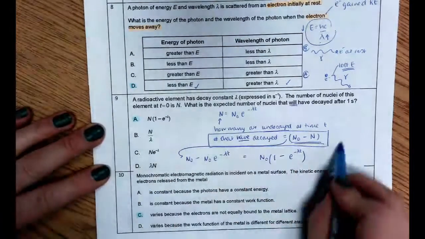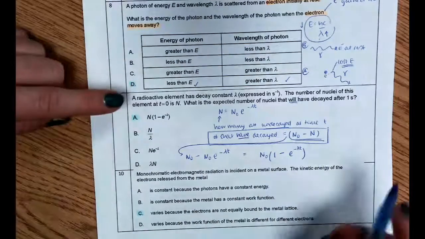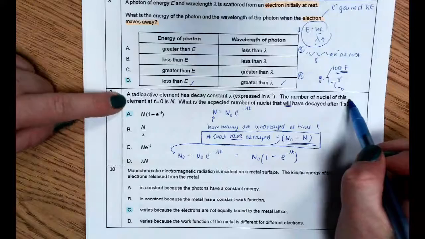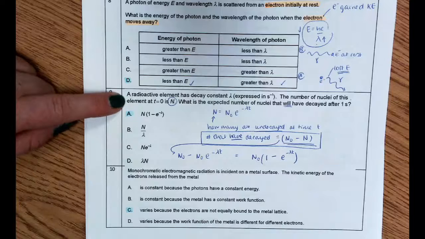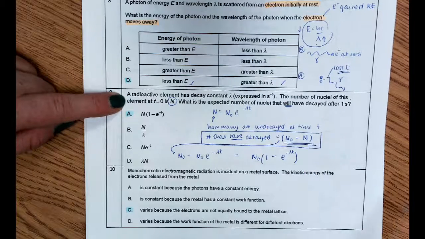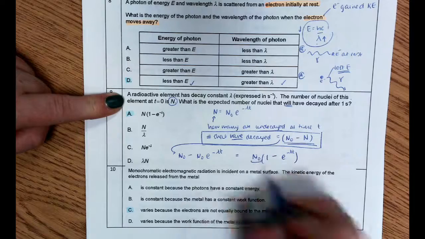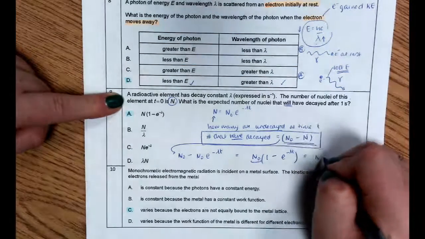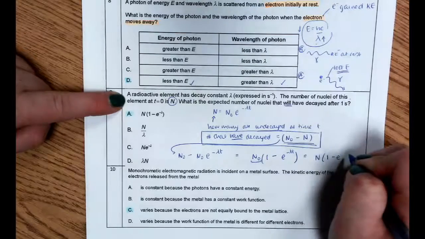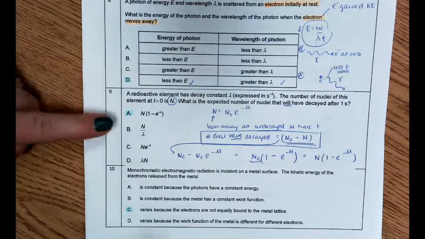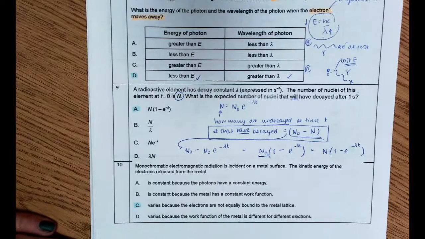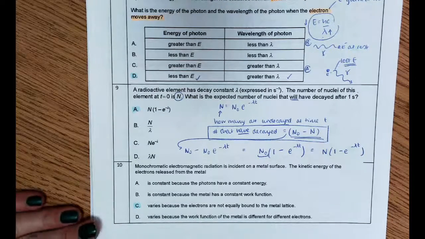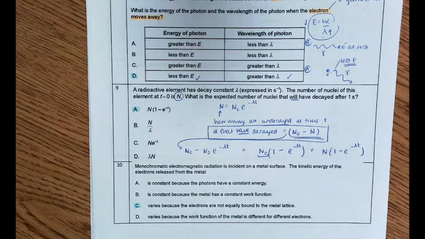Last but not least then, in question 10, monochromatic electromagnetic radiation is incident on a metal surface. The kinetic energy released from the metal, blank. If we think about the fact that we have electrons that are trying to escape the surface of their metal, we've got this idea of a potential well. They're trapped within their metal, depending on how bound they are to their atoms. If we have a valence electron that's very loosely bound, then all that will require is the work function to escape the metal and whiz off with kinetic energy.